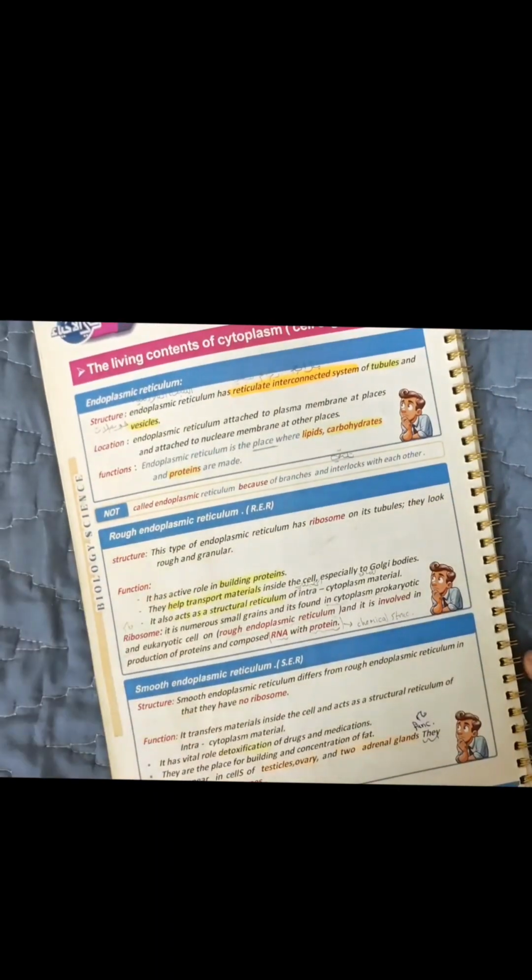This type, let's see the structure. It says this type of endoplasmic reticulum has ribosomes on its tubules. They look rough and granular. Okay, so basically like little balls on the branches, tubules, and stuff like that.